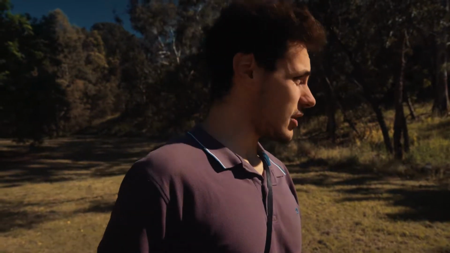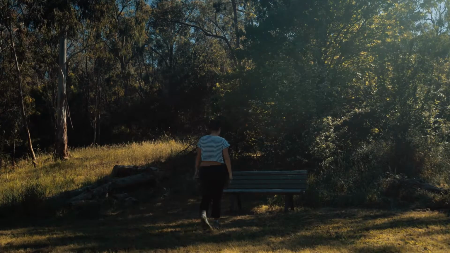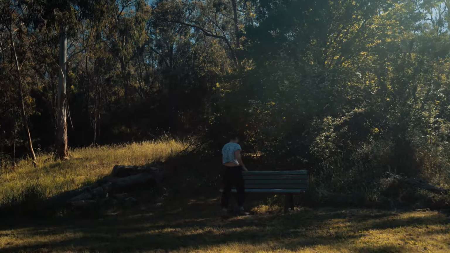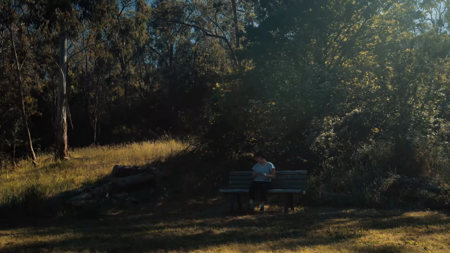So in those simple terms, I'm going to get Maddie to sit on this bench, and I'm going to try to frame her smaller and make the frame more about the plants behind her, because there's some nice light on those too from the sun.